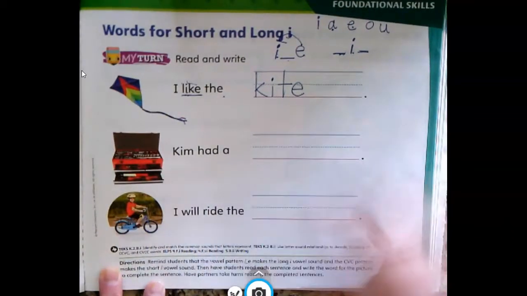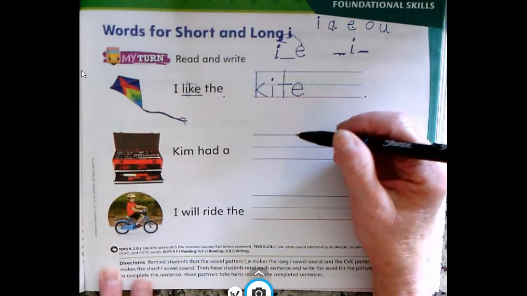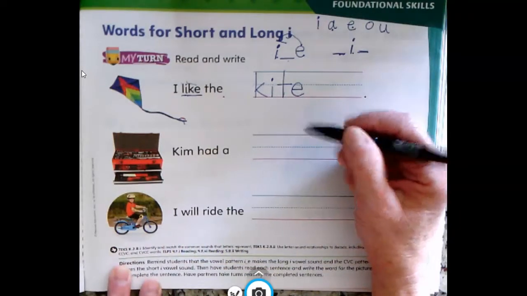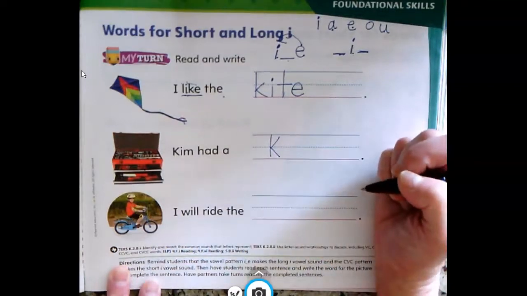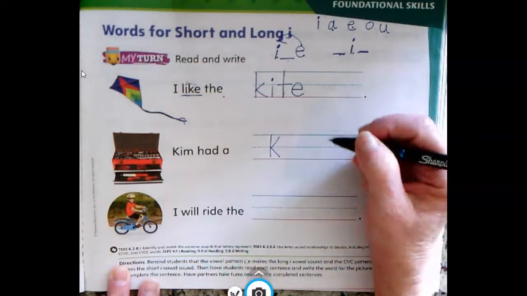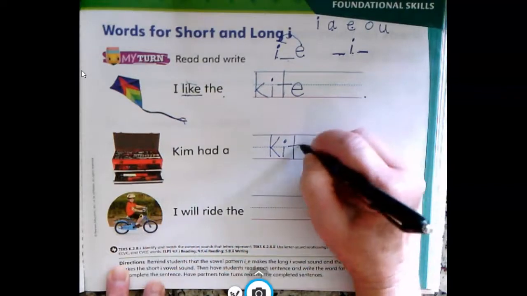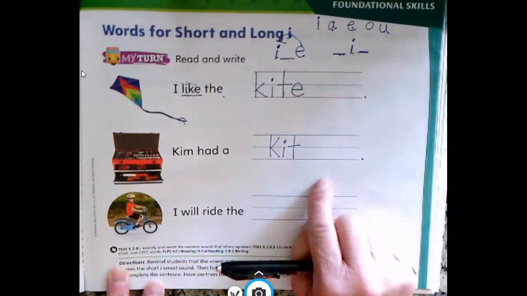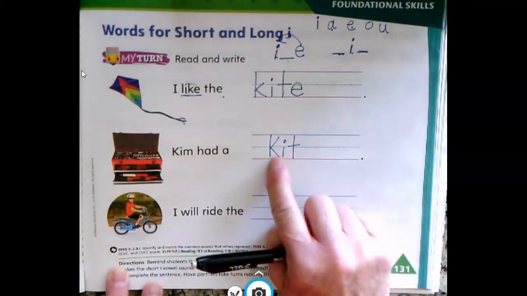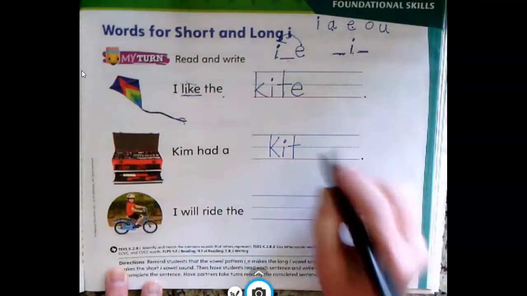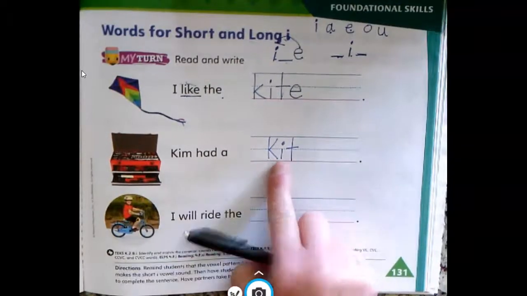So in the word kit, what is the first sound we hear? Good. It could be a C or a K. In this word, it's a K. What's the second sound we hear? I. Right, the short I. What's the last sound we hear? T. Do we add the E at the end? No. The E would make the I say I. This isn't the word kite, it's the word kit. So this is how we spell kit. Kim had a kit. This is a tool kit.